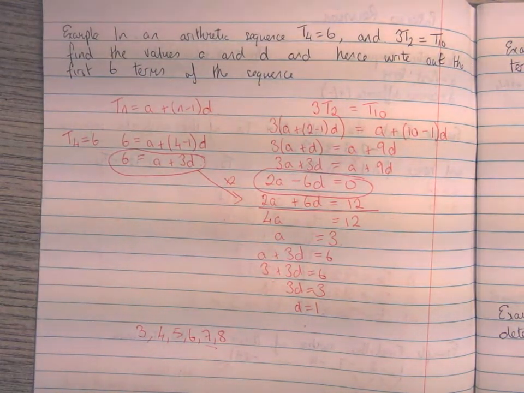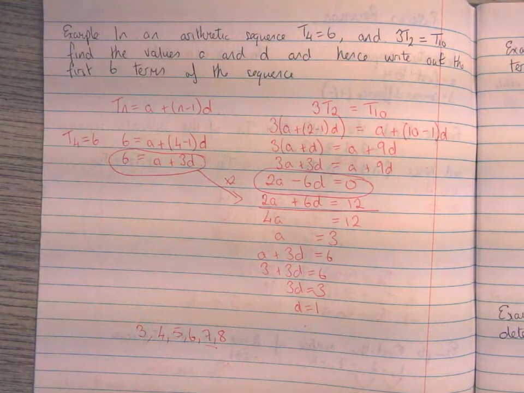Is the red hard to read? I don't know why I started writing in red. Is it okay? Will it be better in black? No.